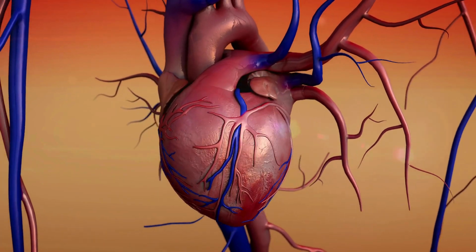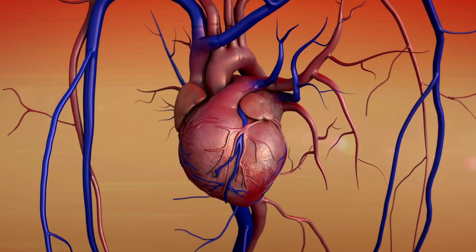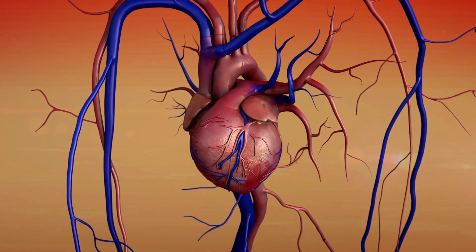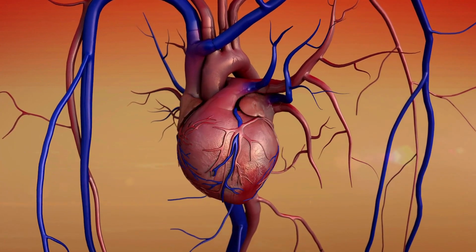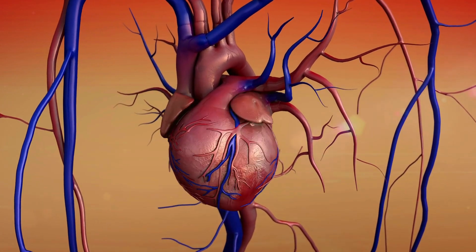Understanding the anatomy of the heart helps us appreciate its vital role in our body. This remarkable organ works tirelessly, pumping blood and delivering oxygen and nutrients to every part of our body.